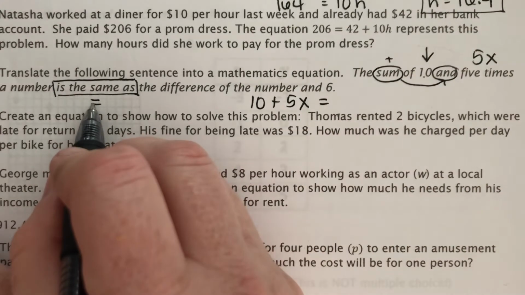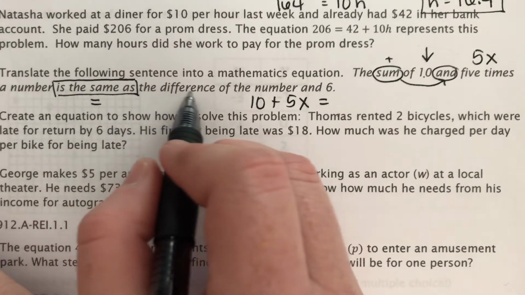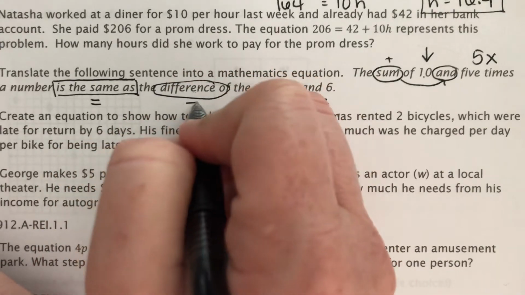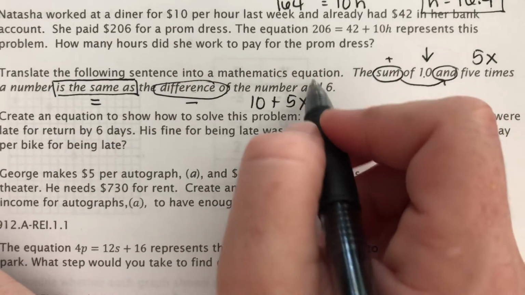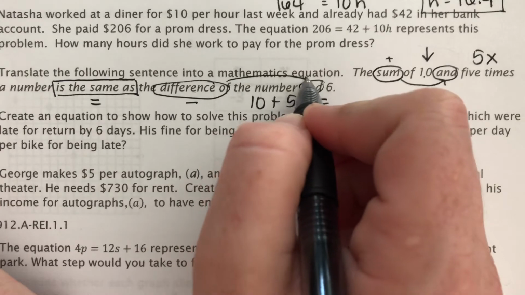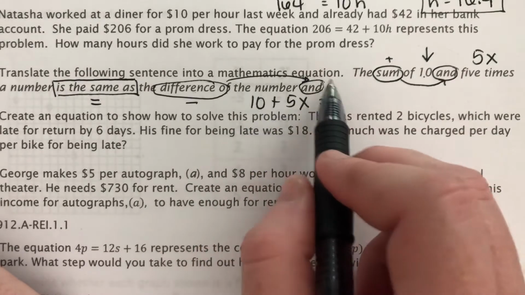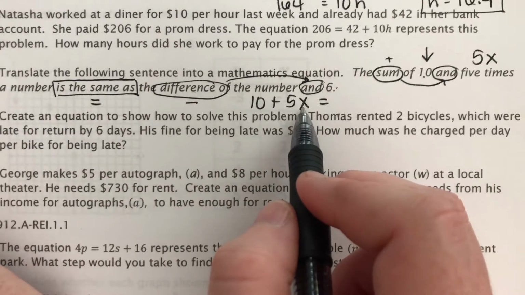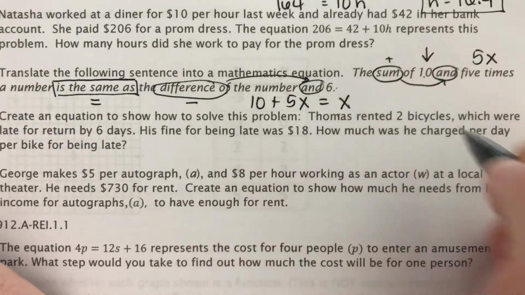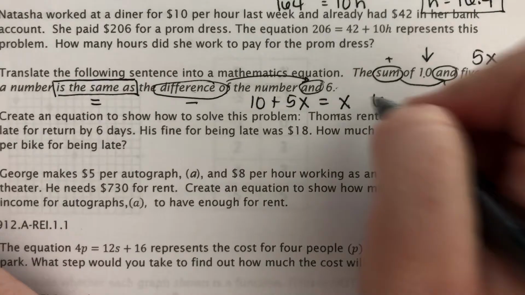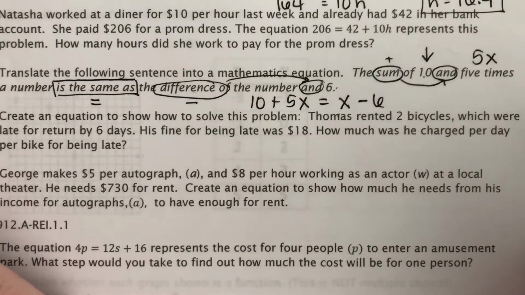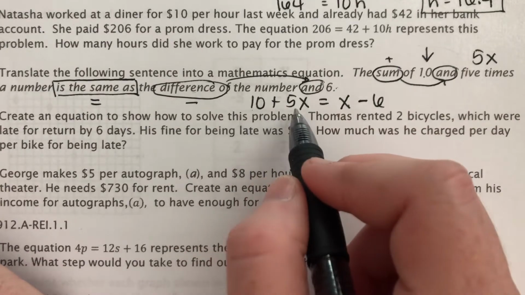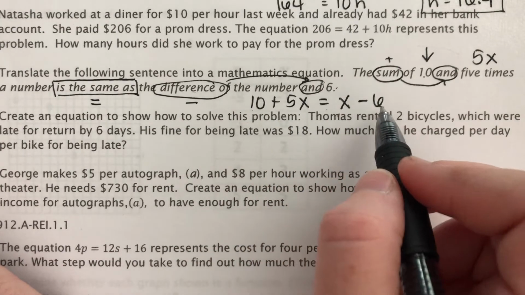Equals, and here comes my equal sign, the difference of. That means I'm subtracting, so what two things? Look for the word and. Here's the word and. So I'm subtracting what's in front of and and what's after and: the number, the same number I've already used, which is x, and 6. And I'm finding the difference, so that's minus. And all it said was to write the equation, so we are done. 10 plus 5x equals x minus 6.